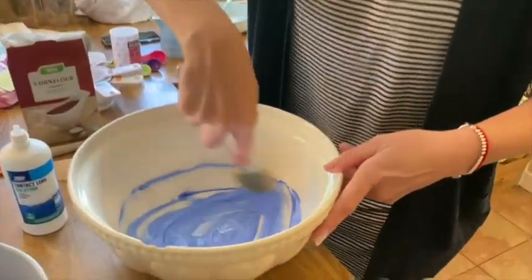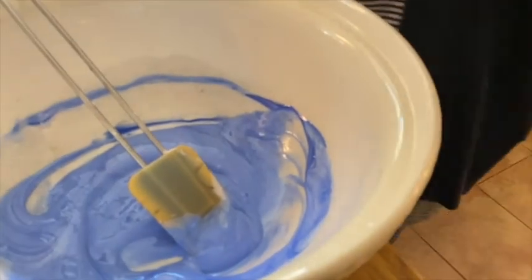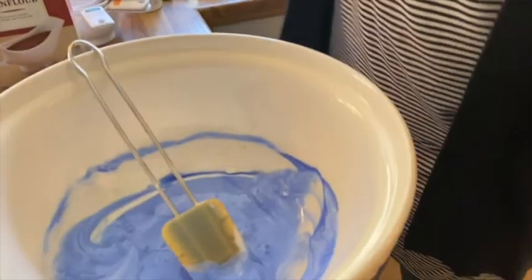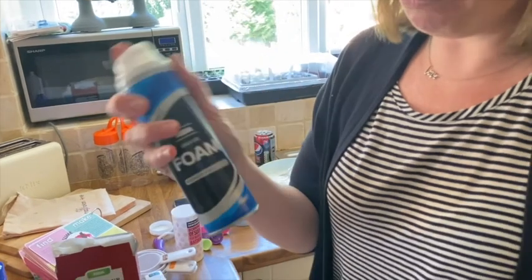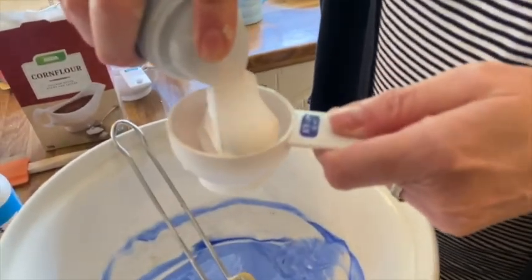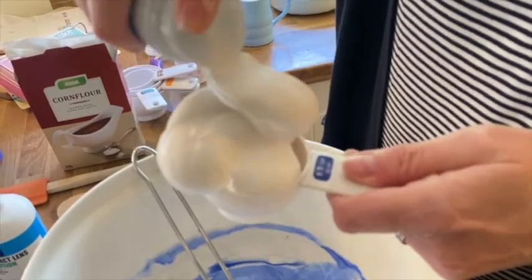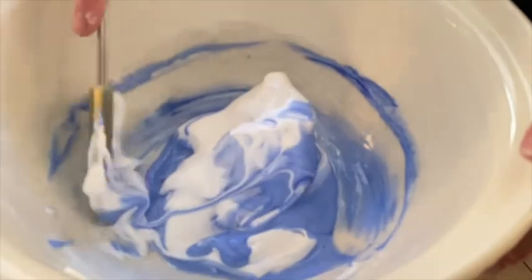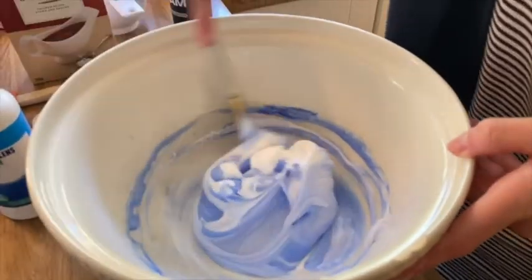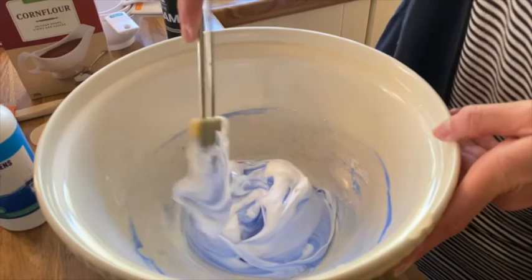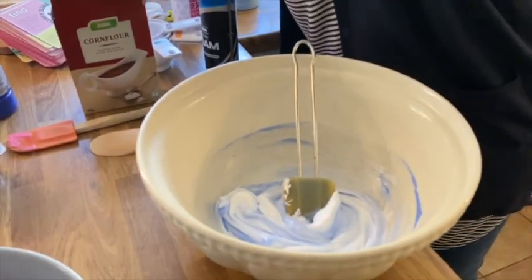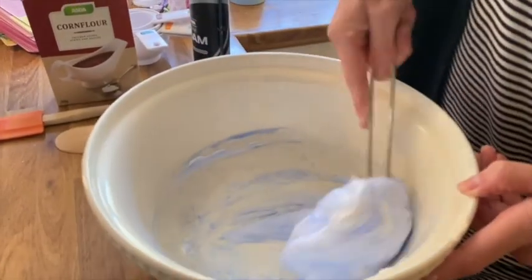And then to that mix is the equal quantity of, this is shaving foam, not shaving gel. And then we fold that in. And then when that's been folded in and mixed together, that's when you add the magic ingredient, the contact lens solution. This is a really nice texture.